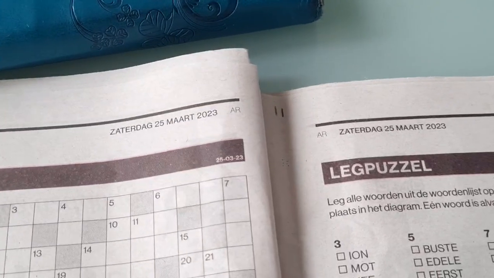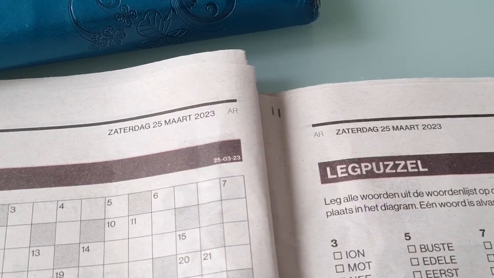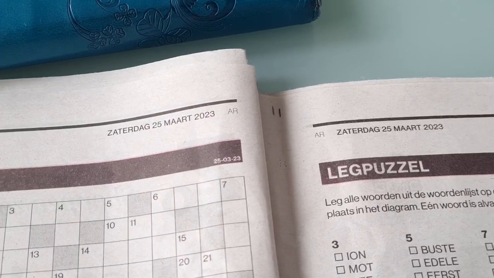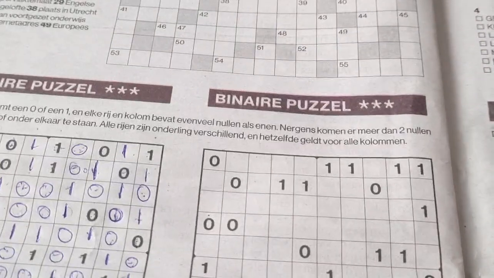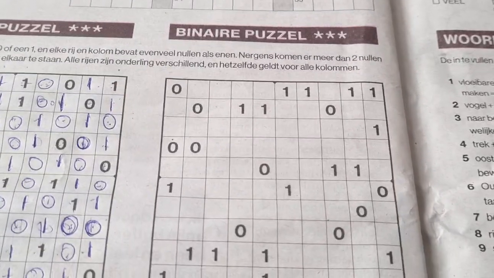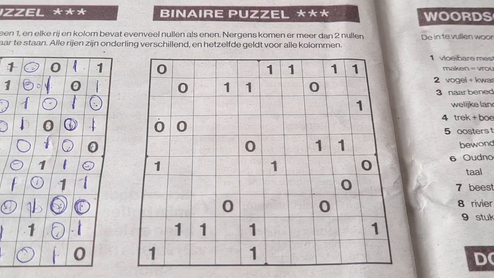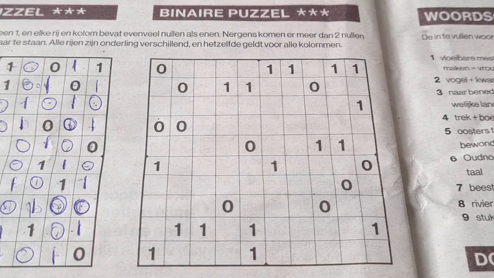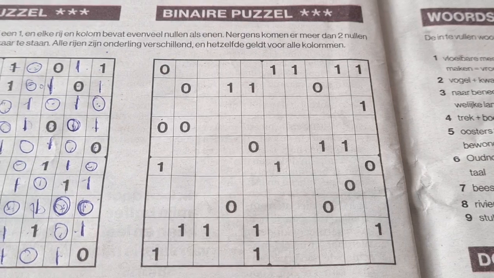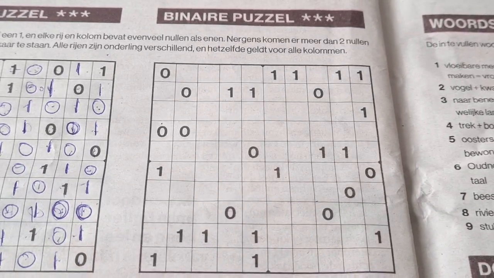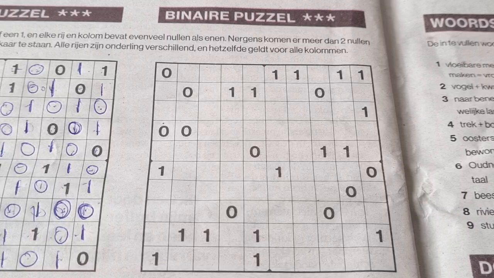Not in today's newspaper. Today is actually Sunday. It's in yesterday's newspaper, Saturday, March the 25th, 2023. Today we have no newspaper on Sunday, so I've decided to solve the rest of the puzzles in yesterday's edition, but also in the edition of Friday, because in yesterday's newspaper there are no extra puzzles. Later on I will do the rest of the puzzles of the Friday edition.